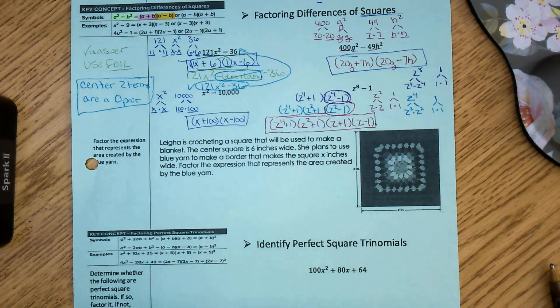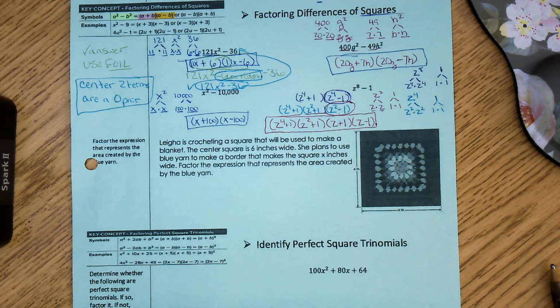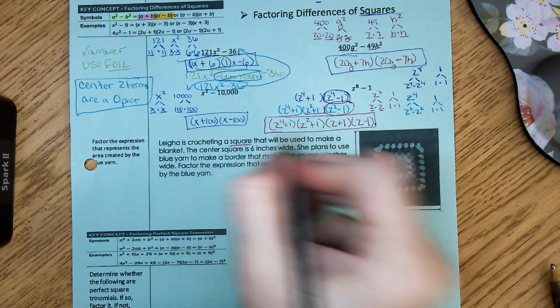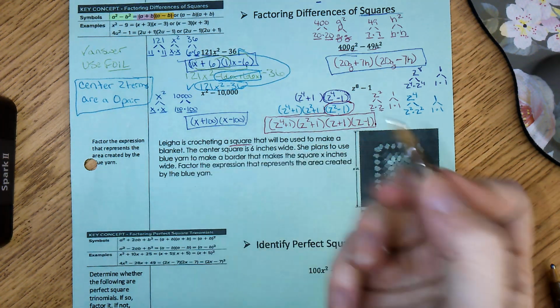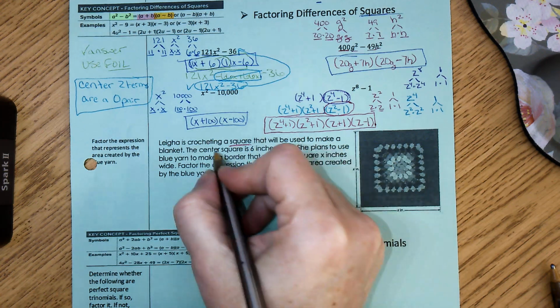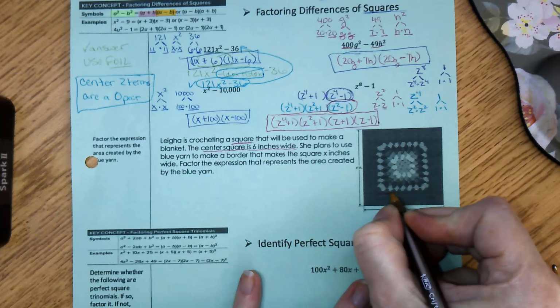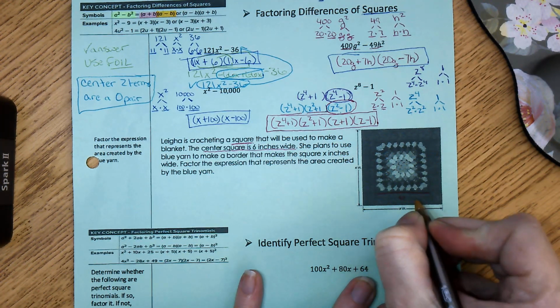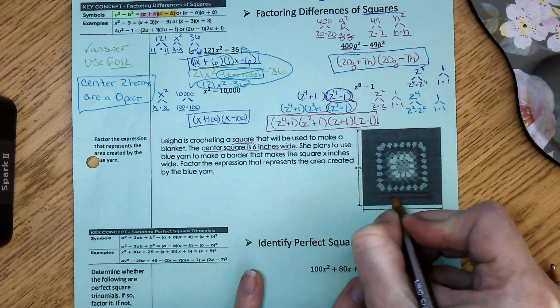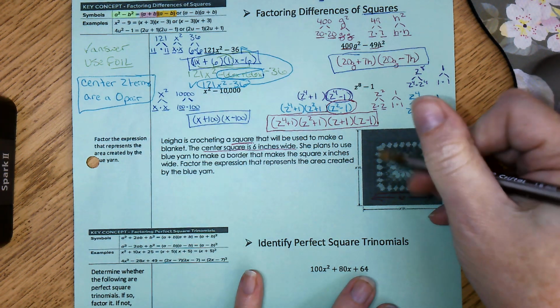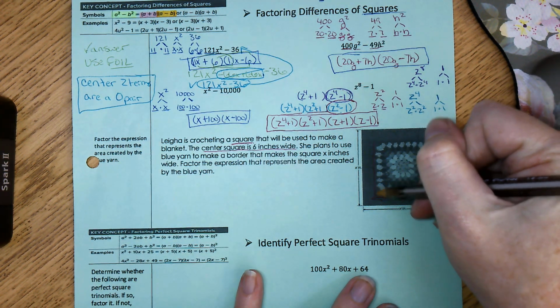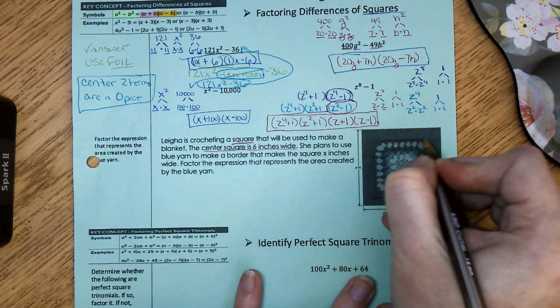Now, let's cover this in the actual process of a real world scenario. So we've got Leah is crocheting a square. Okay, so she crocheted the square that will be used to make a blanket. Go, Leah. The center square is 6 inches wide. All right, so if we are 6 inches wide, it's a square. So that means the length is also 6 inches. All right, so this is a 6 by 6 square in the center, that's crocheted.